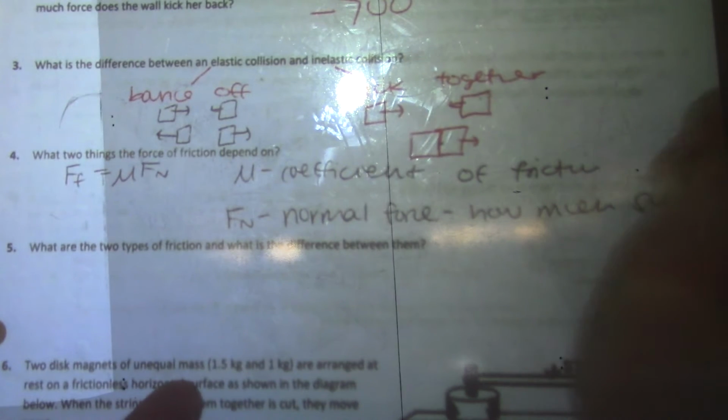Force of friction. So force of friction is found by mu Fn. So the two things the force of friction depends on are mu, which is the coefficient of friction, and the normal force. So normal force is how much the surface is pushing back.